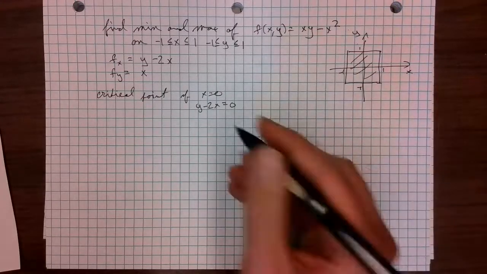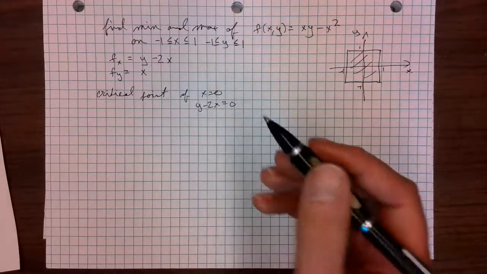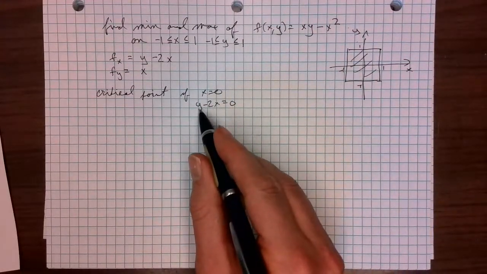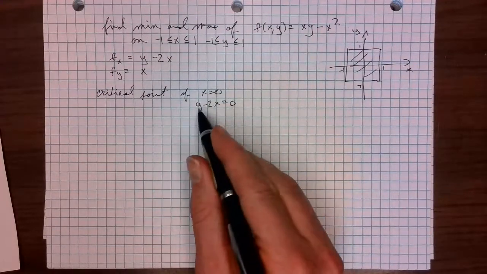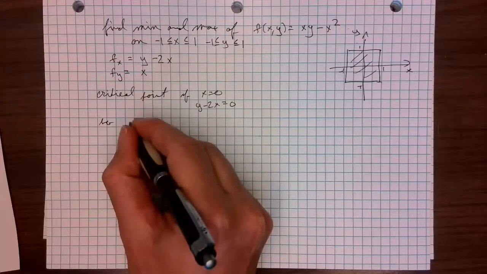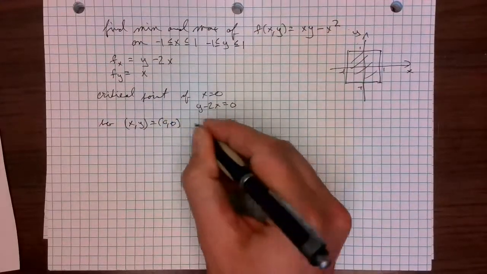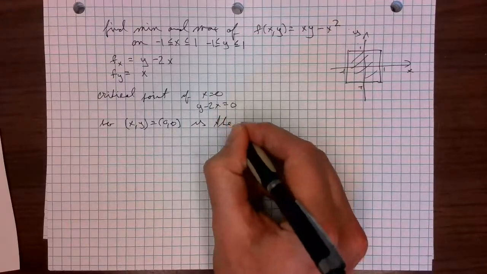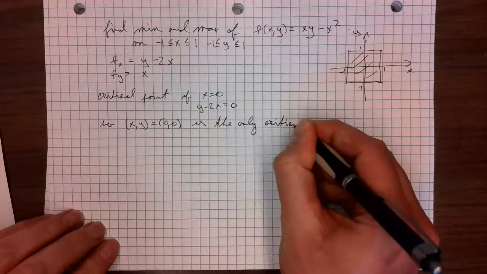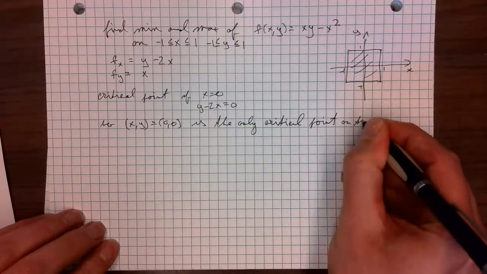And the only way that we're going to get both of these to be 0, well, x has to be 0, right? And if x is 0, then y is 0, because then this just says y is 0. So 0, 0 is the only critical point on the interior.